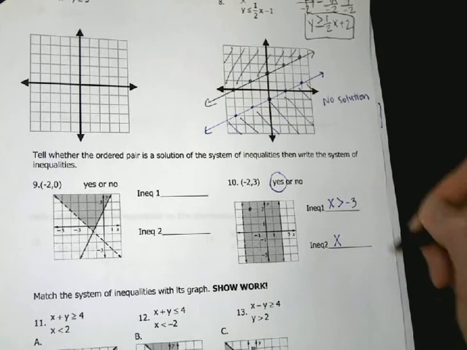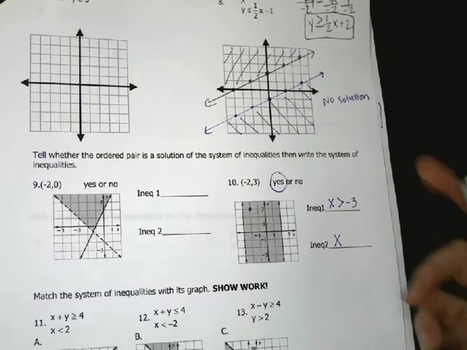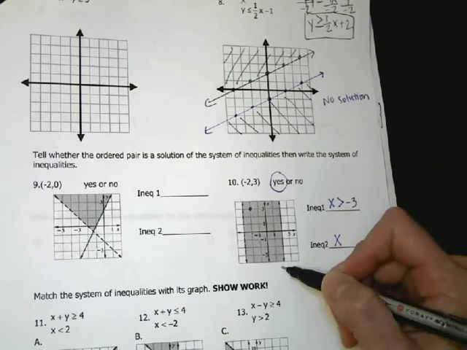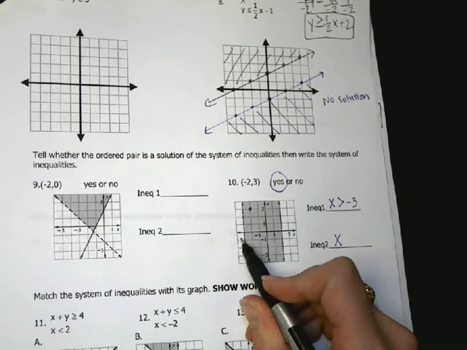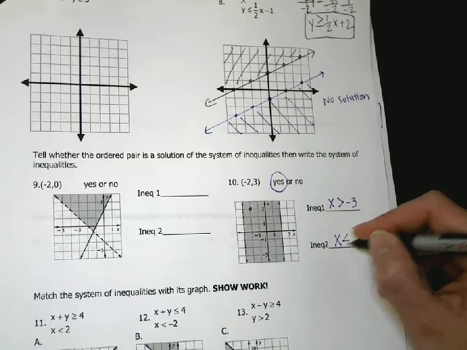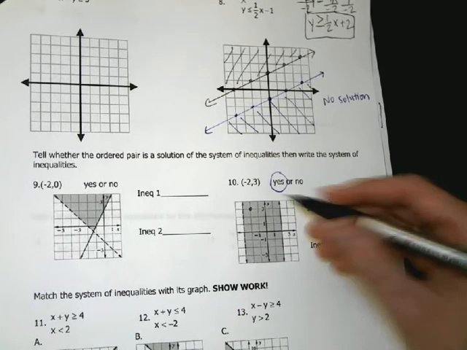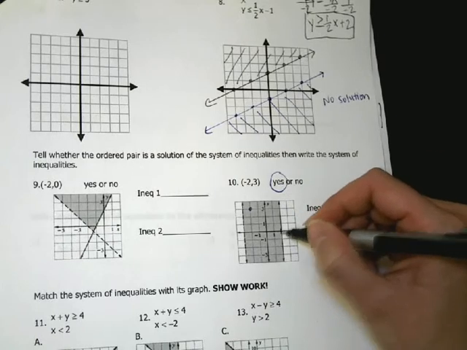The second equation is a solid line, and it's being shaded to the left, so that's the less than or equal to sign. The x value here is positive 2, so that's your second inequality.